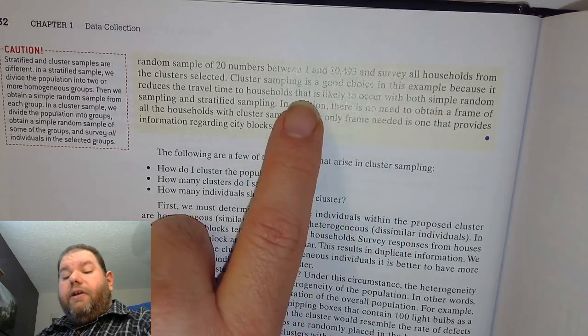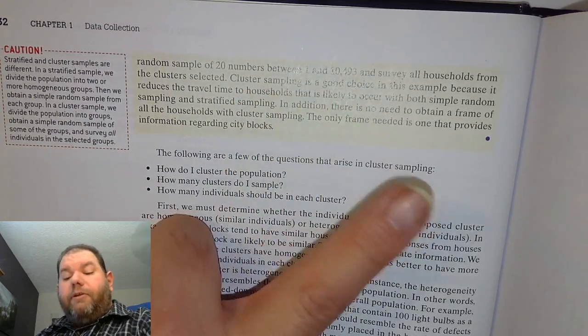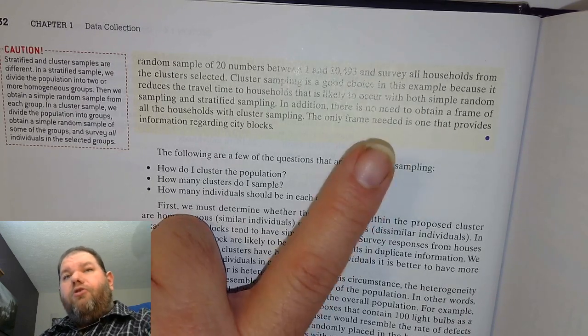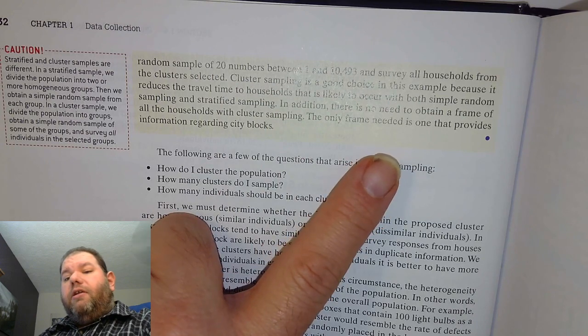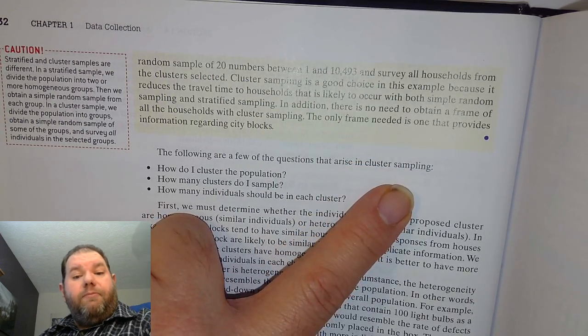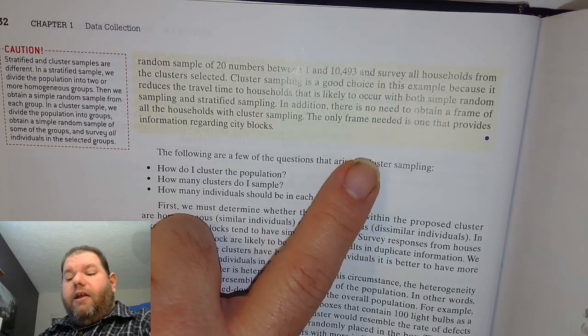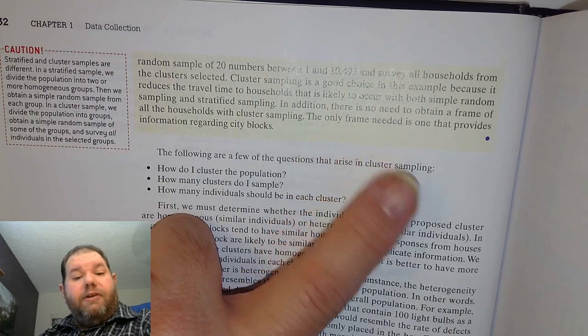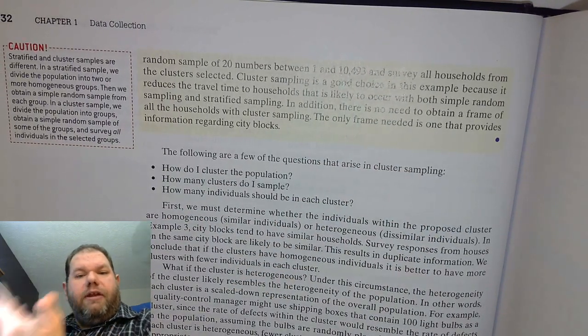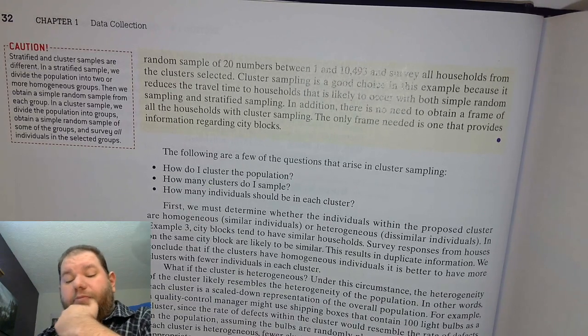In this case, it's a good choice, cluster sampling, because it reduces the travel time. That way she only has to go to 20 different parts of the city, versus randomly selecting 5,000 people from Boston and having to go to 5,000 different places in the city. It's a massive time savings and money savings as far as travel time and whether she drives or takes public transportation and so on.